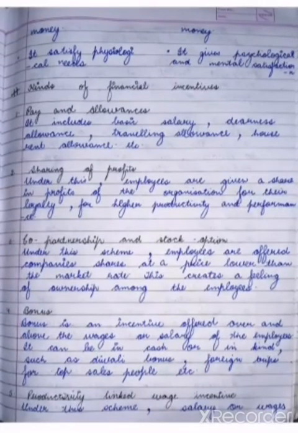Now, we're going to do kinds of monetary incentives. Now, first one is your pay and allowances. It includes all your salary, your dearness allowance, your traveling allowance, house rent allowance, etc. Salary means whatever you are getting at the end of month. Dearness allowance means how much you are important to the organization for which you are being paid, that is known as dearness allowance. Traveling allowance, whatever you are getting for moving to your office and coming from your office, that is known as traveling.